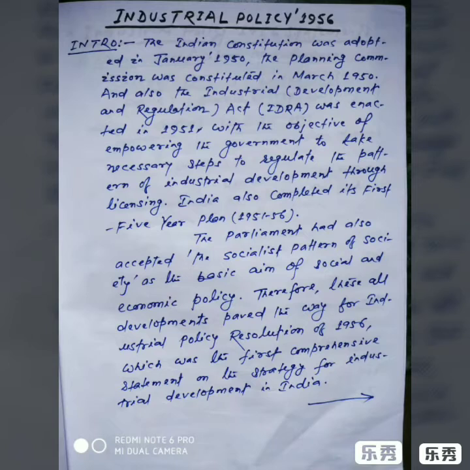In 1956, the first 5-year plan was completed, because its duration was 1951-56, and it was very successful. And in the same year, 1956, the parliament of our country adopted the socialist pattern of society, as we can see in the constitution. This series of developments necessitated a new industrial policy. So the important provisions of the industrial policy of 1956 were as follows.